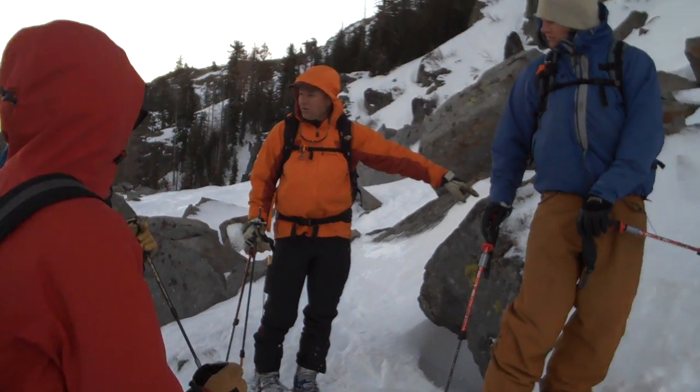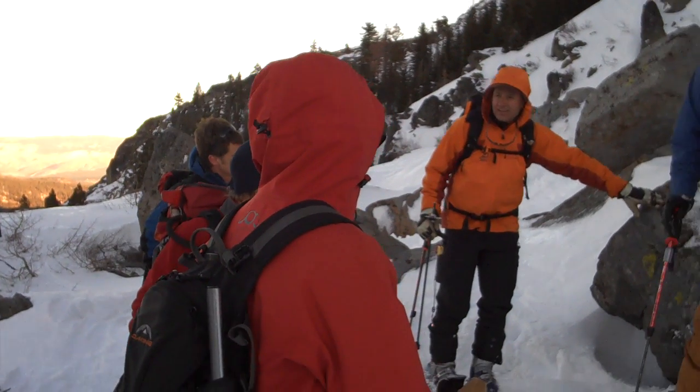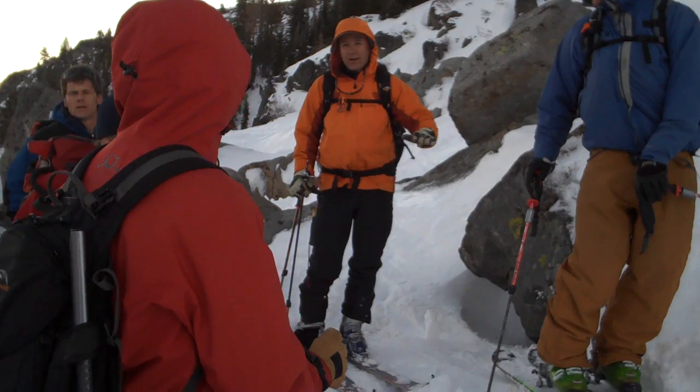And we have depth hoar growing on top of the rock. So it's an artificial environment that's like created that, right? Pretty cool? Yeah. So it's just showed us what happens also in the snowpack.